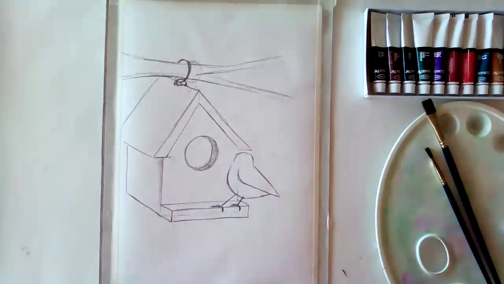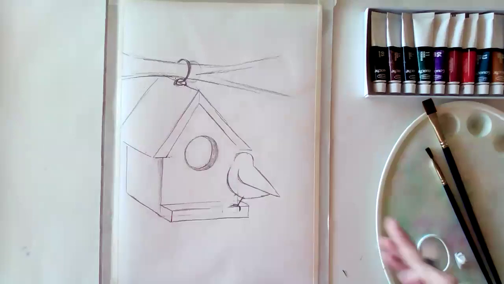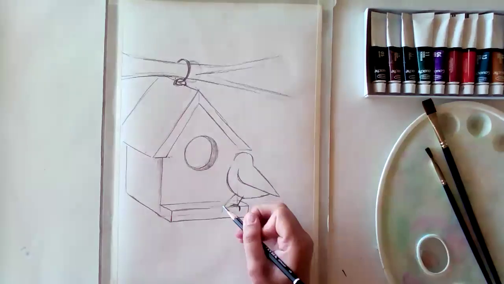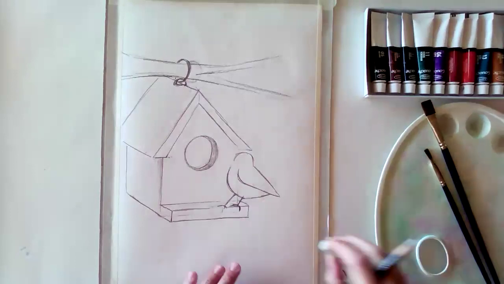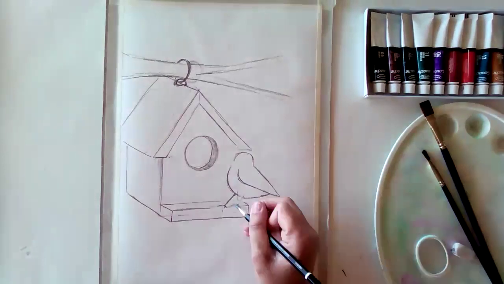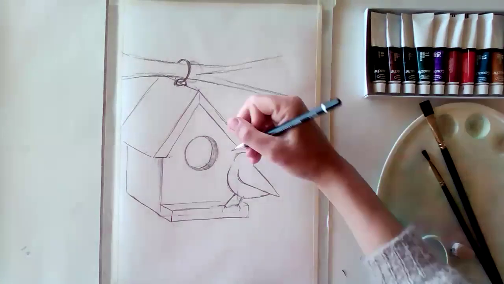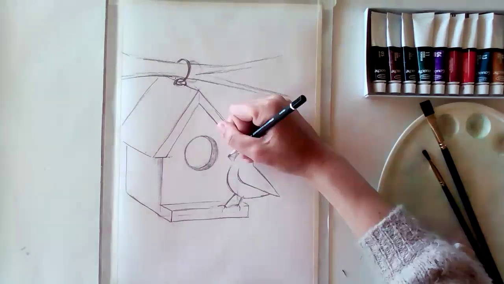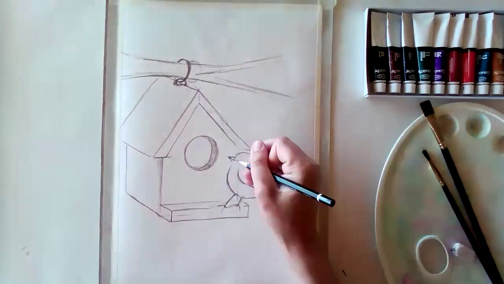I evaluate, maybe my leg, this leg is a bit too long. Make it maybe a bit shorter. And what the bird has. The bird has a peak. It's basically also the triangle that divided with one line in between.